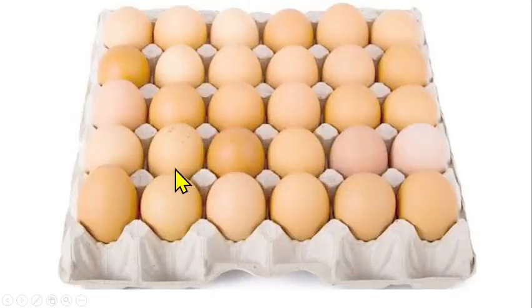If you look at these eggs, can you tell me how many rows and how many columns the eggs have, or where the rows and the columns are? So this becomes the first row, second row, third row, fourth row, fifth row, and this is the first column, second column, third column, fourth column, fifth column, sixth column. So these eggs have 5 rows and 6 columns.